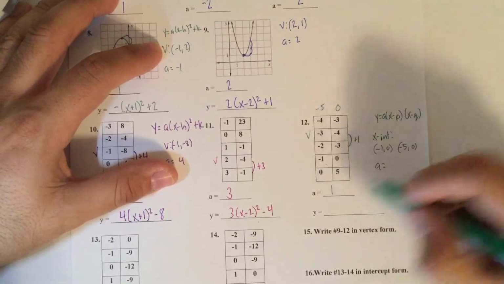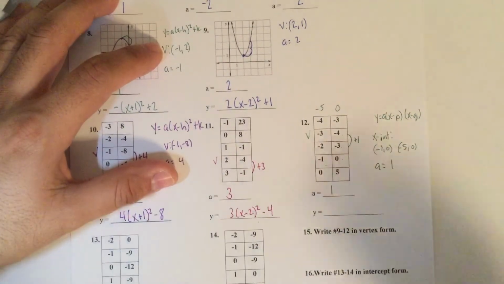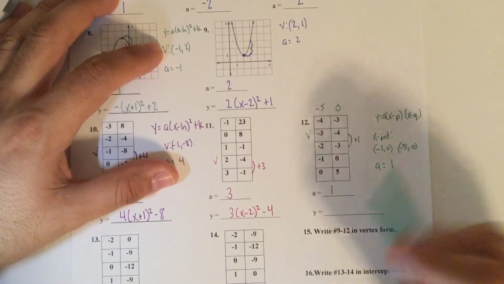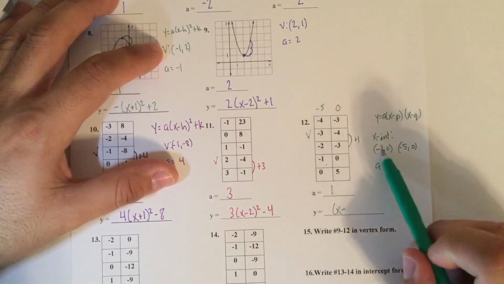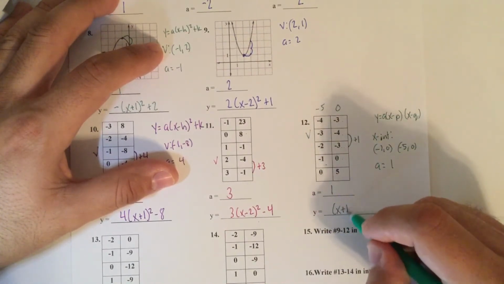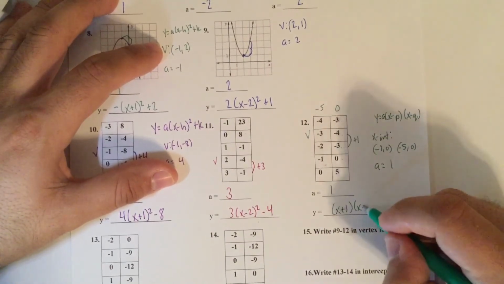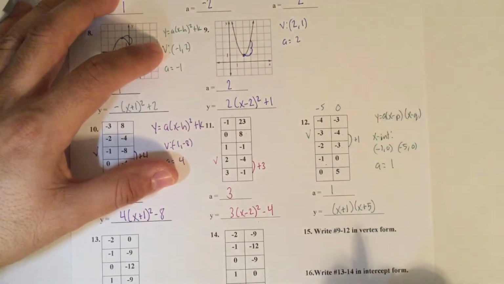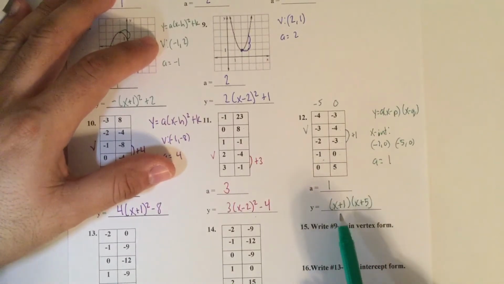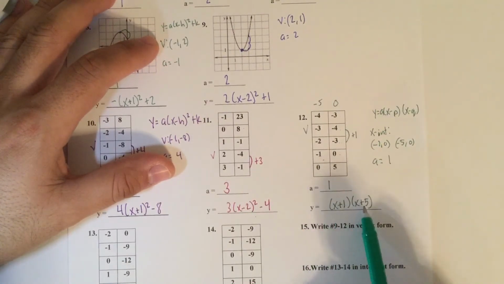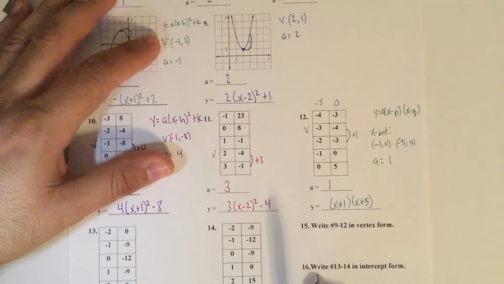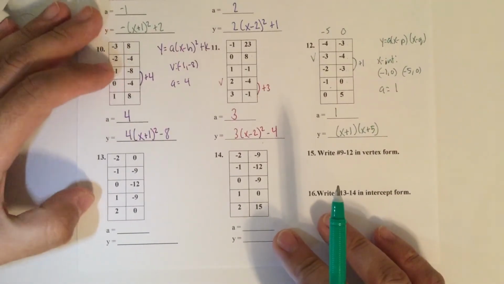And we know the a value we just said was 1. Okay. So from here, we're going to plug it in here. So a is 1, so I don't write it. X minus, if I take negative 1, plug it in, it becomes positive 1. X minus, if you take negative 5 and plug it in, becomes positive 5. Question I always get is, does it matter the order? No, as long as you have the intercepts of x plus 1, x plus 5, it doesn't really matter which one comes first.